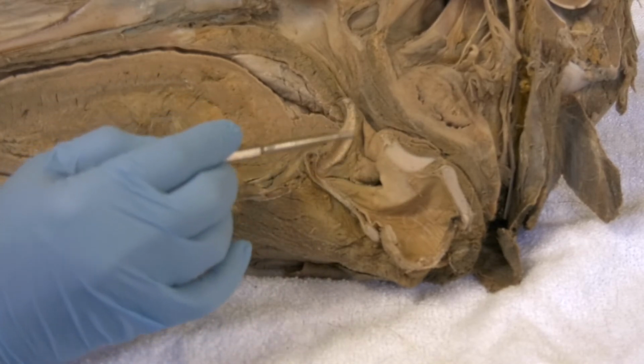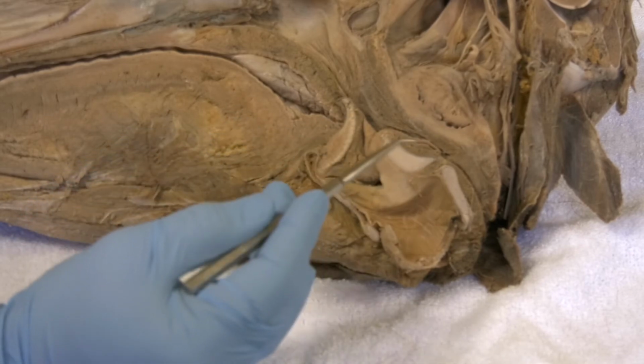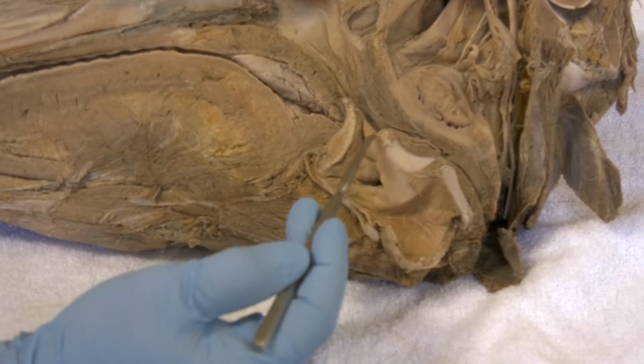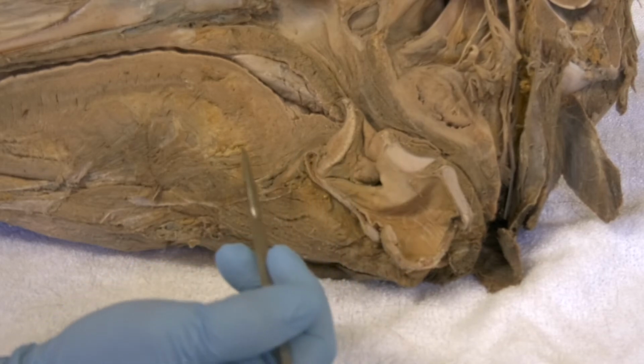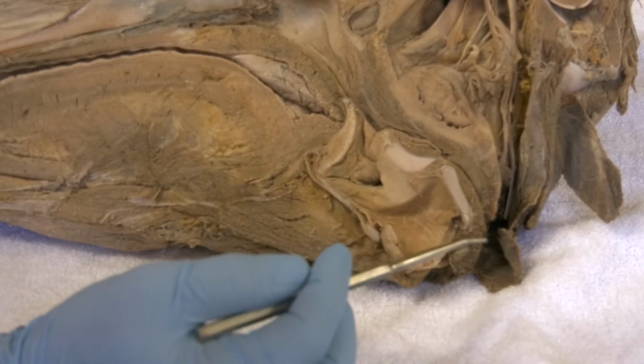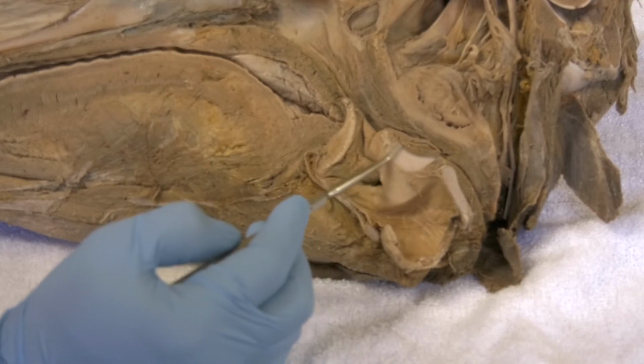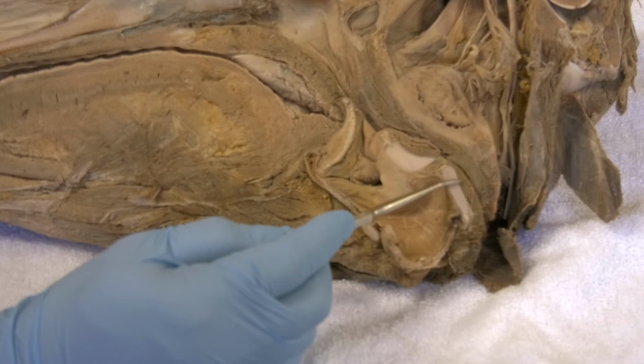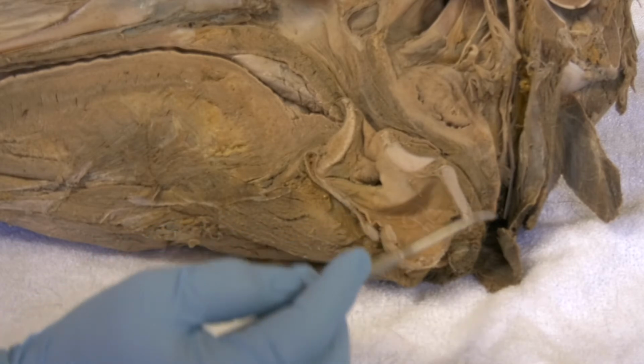This is the epiglottis. This is the arytenoid cartilage. This is the corniculate process of the arytenoid cartilage. This here is the cricoid cartilage.